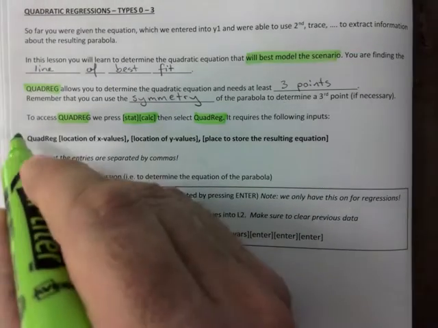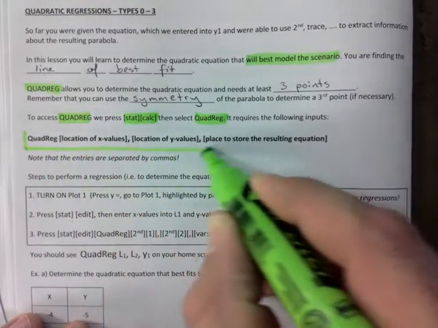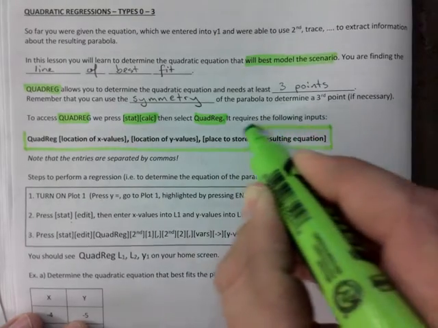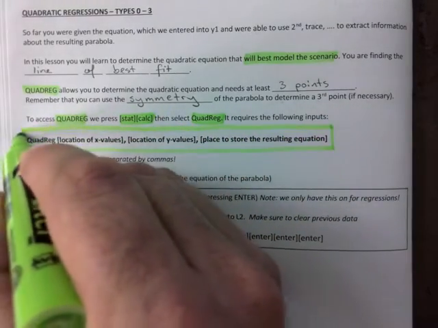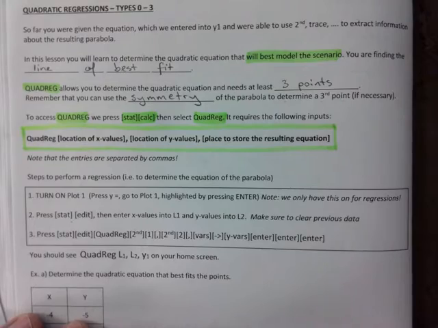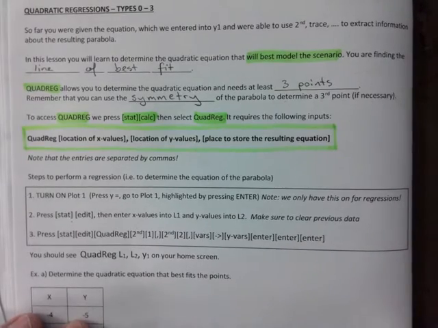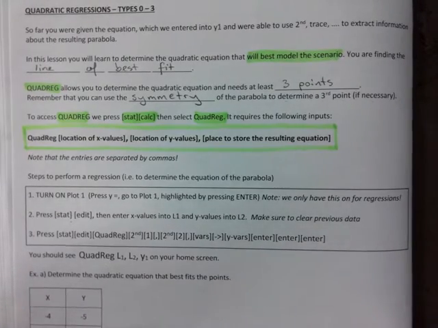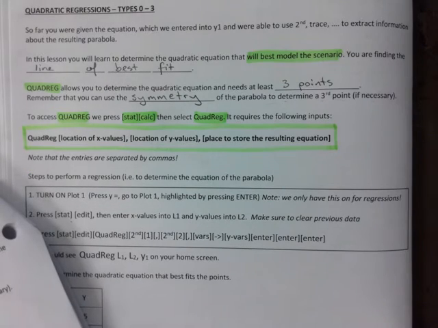And it requires the following inputs. I'm going to actually box this in. I think after a while you just know how to do this. So you won't need it on your study sheet because you're going to do it so often that you will just know what to press. Okay.